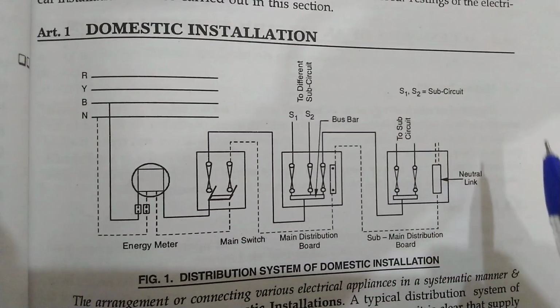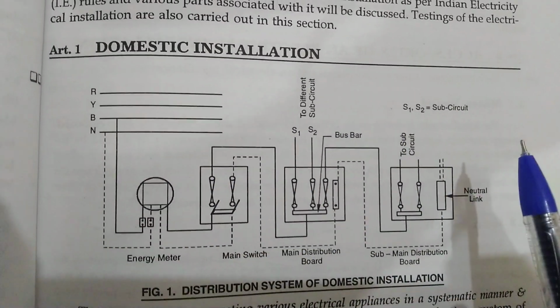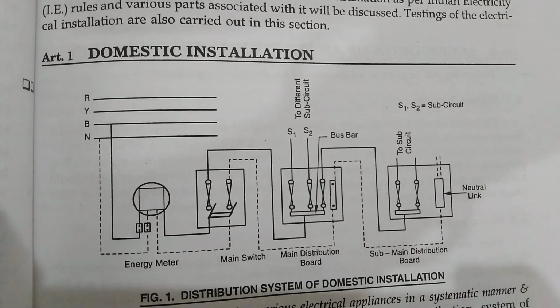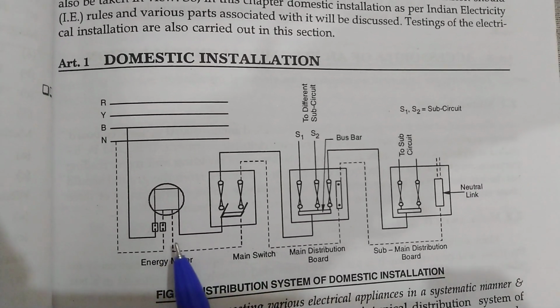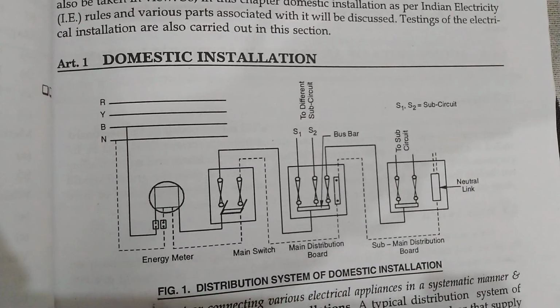It will be very much clarified to you after seeing the diagram of the domestic installation. This diagram is, you can say, the block diagram or the distribution system of the domestic installation as shown in the figure. This is the distribution system of the domestic installation, and the various accessories connected in it.